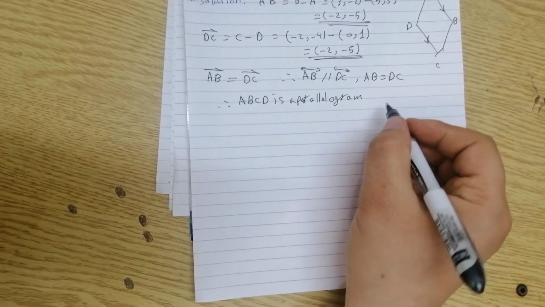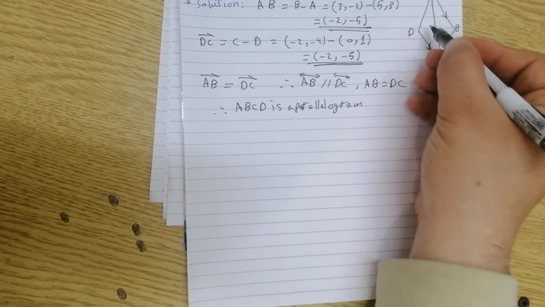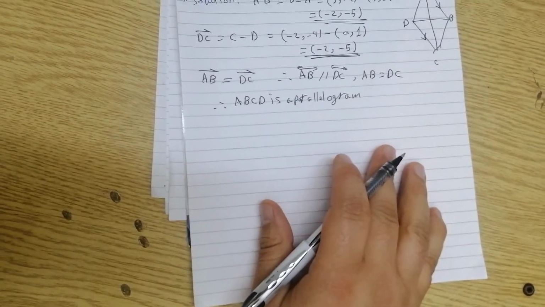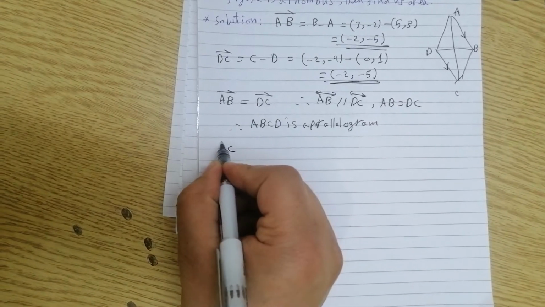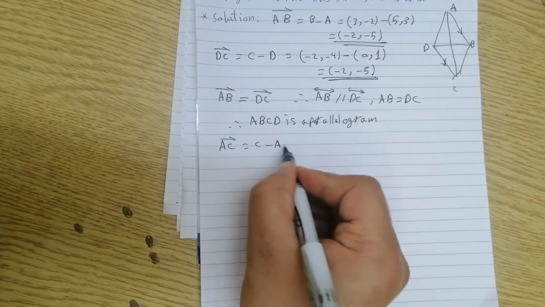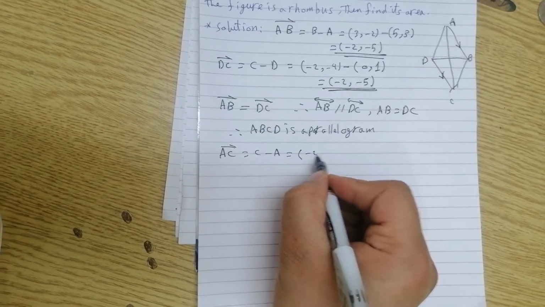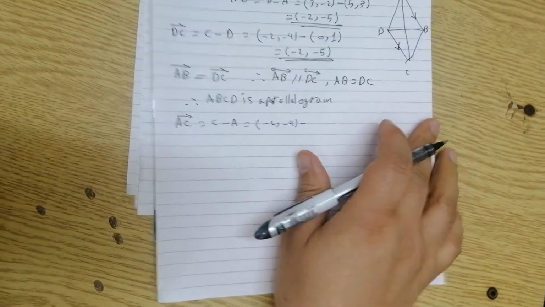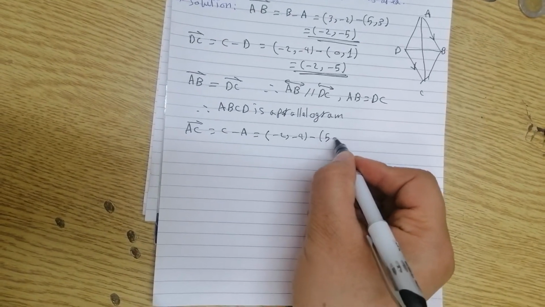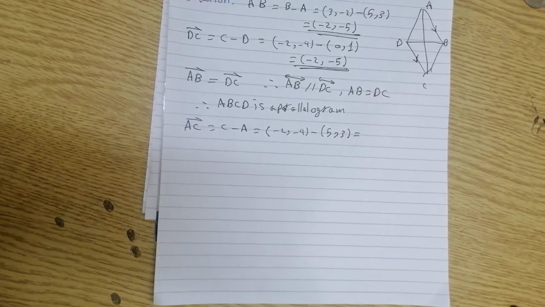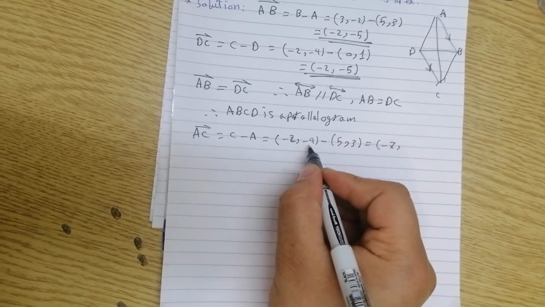But we can prove that it is a rhombus if its two diagonals AC and BD are perpendicular. Let's try it. AC vector equals C minus A. That leads us to say (-2, -4) minus A, which is (5, 3). That equals (-7, -7).